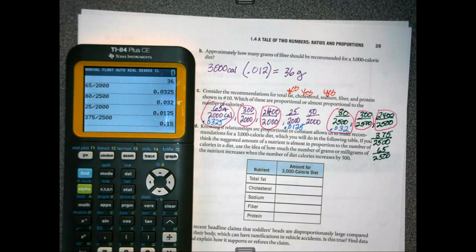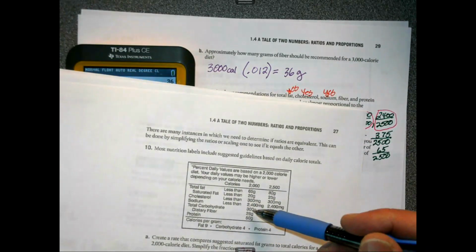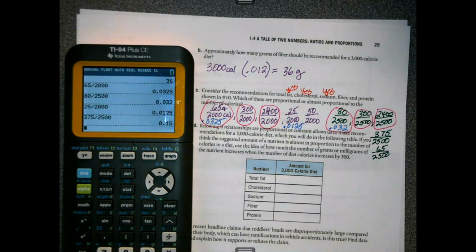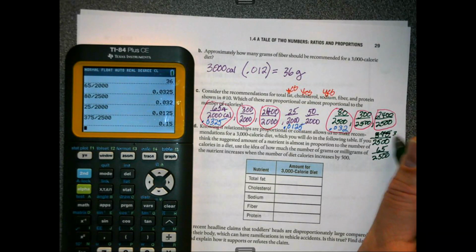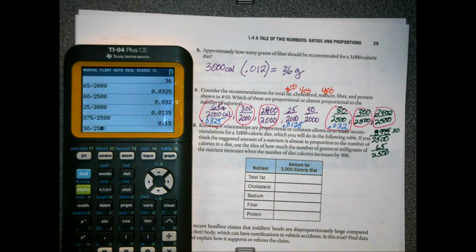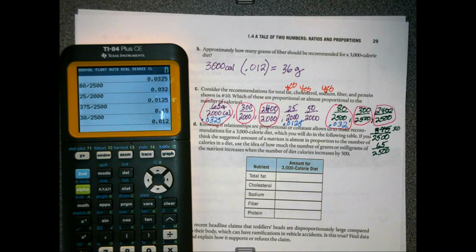Fiber. Let me look at fiber. Make sure I wrote down the right numbers. Let's see. Fiber 20. It should be 30. This should be 30, not 375. That should be 30. 30 divided by 2,500 is 0.012.